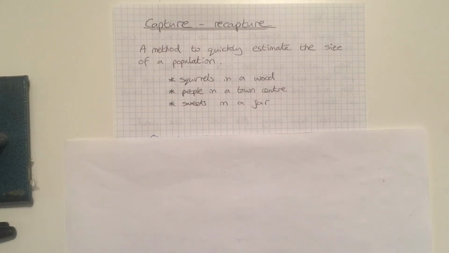Similarly, the number of people in a town centre, it's not practical for me to go around and count them all up one by one, or to group them all together and then count them. It's inconvenient. The number of sweets in a jar, it's going to take me a very long time to count them all individually. So I'm going to use this technique to allow me to get an estimate for roughly how many squirrels there were in that wood, or how many people in the town centre, and so on.